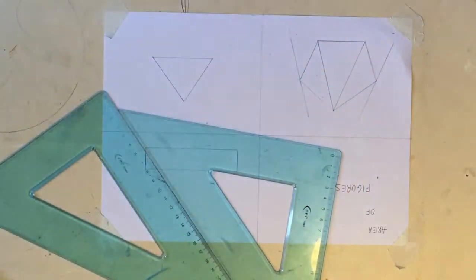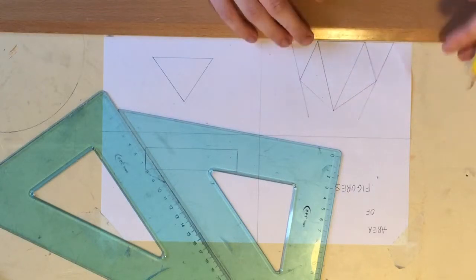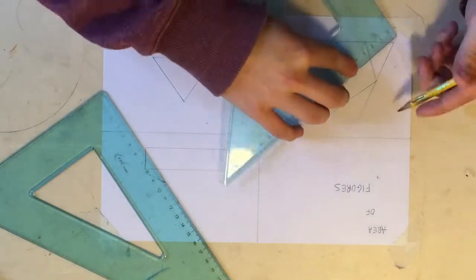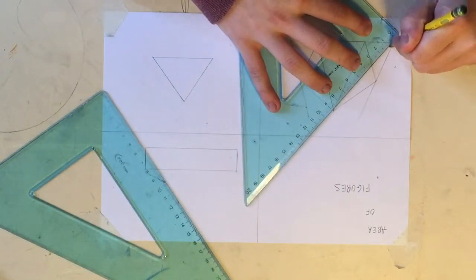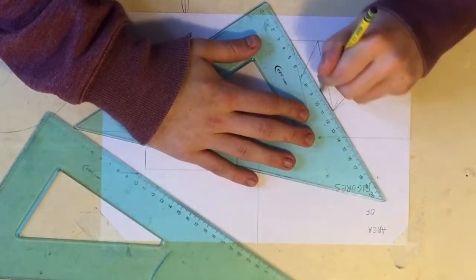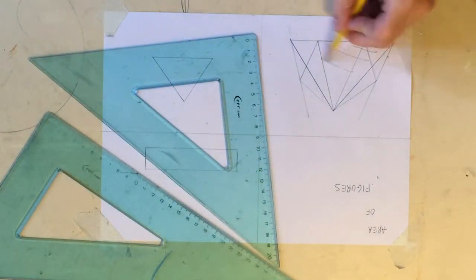Then you extend your baseline, and from these 2 points that we now have, we join these to the top of the polygon, and this will give us a triangle with the same area as our first polygon. So here we can see the triangle there now.